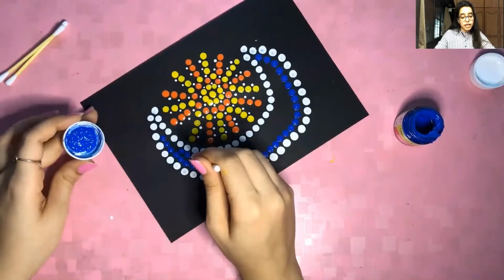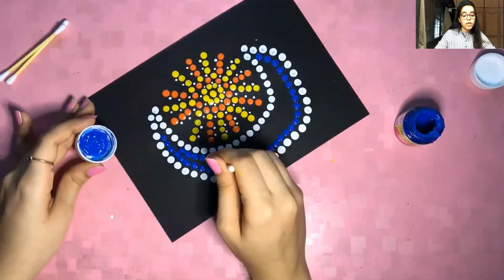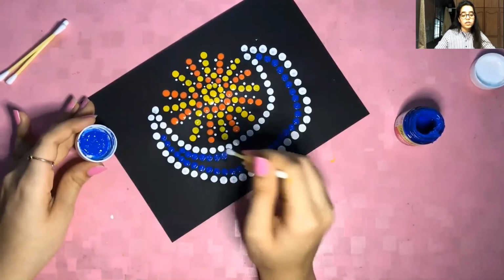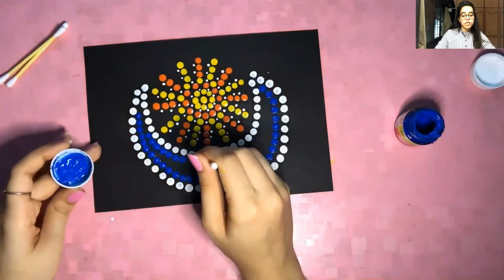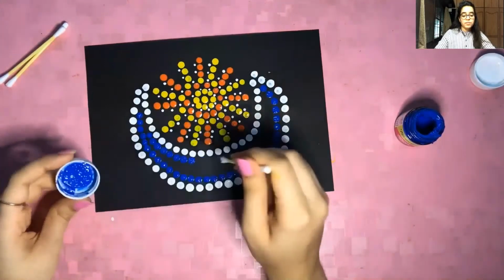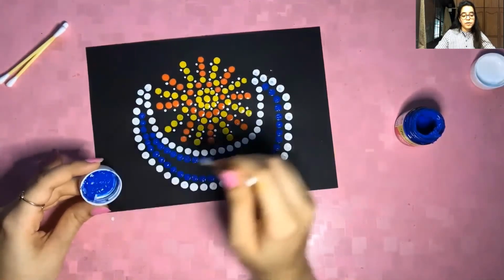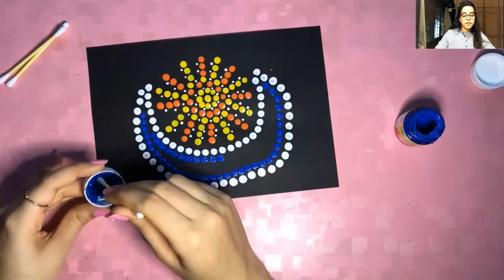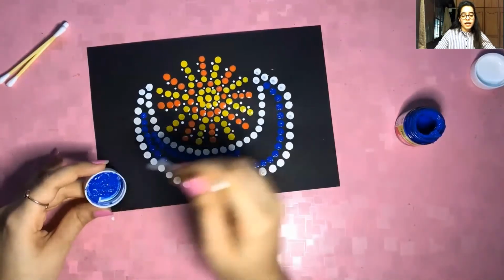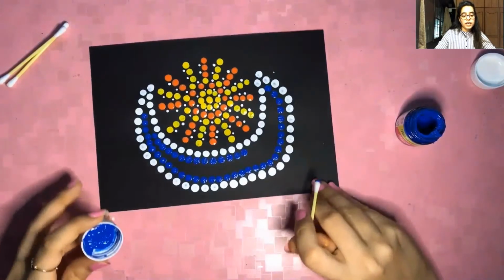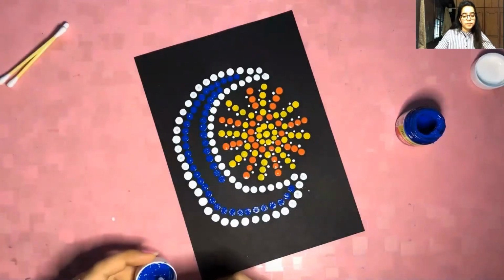Okay, so again, a tiny reminder that your dots need not be overlapping. They should be situated at a little bit of gap next to each other. I'm just creating these dots around the first curved area now. Just a similar technique to create this moon now.